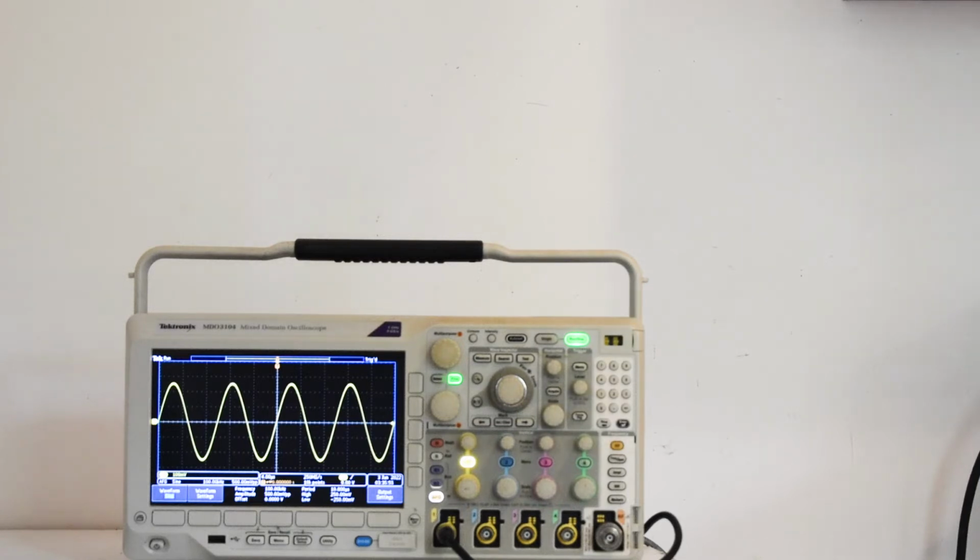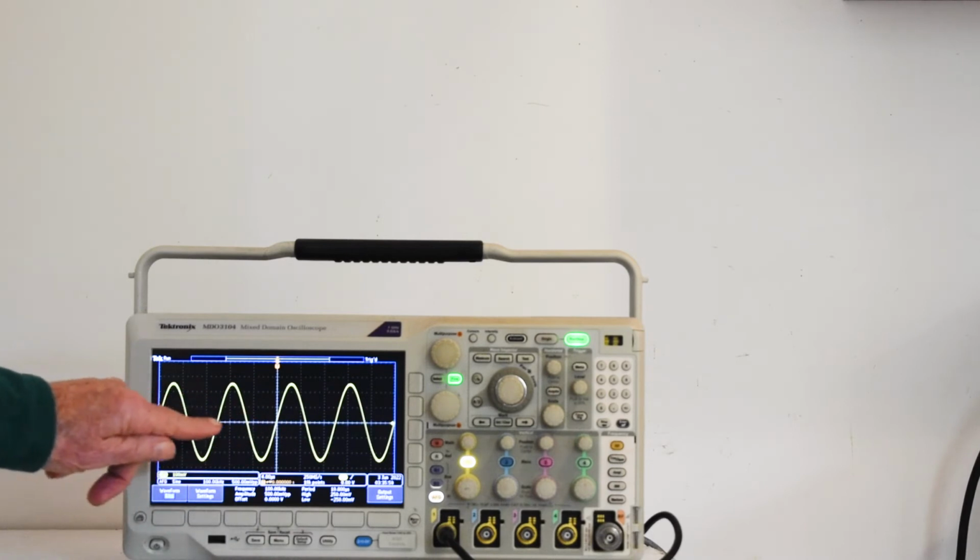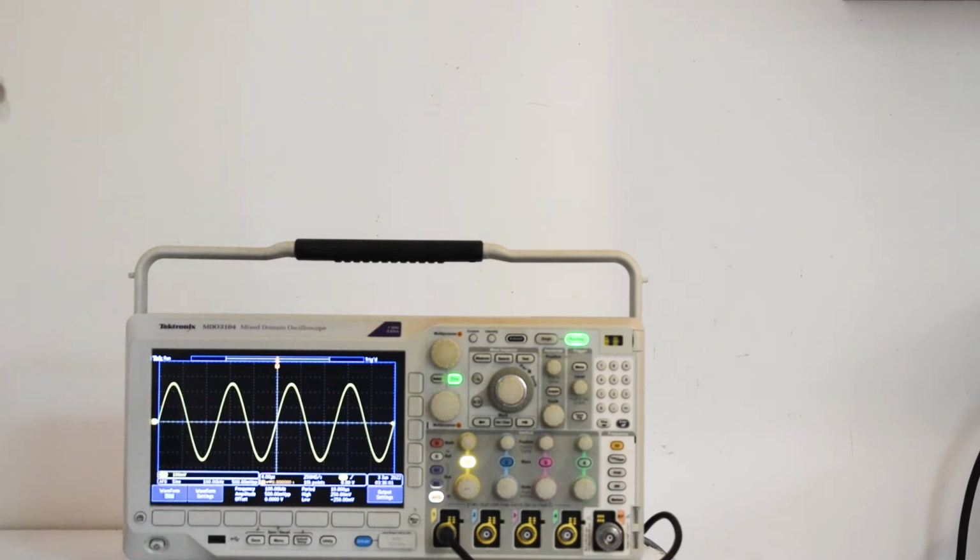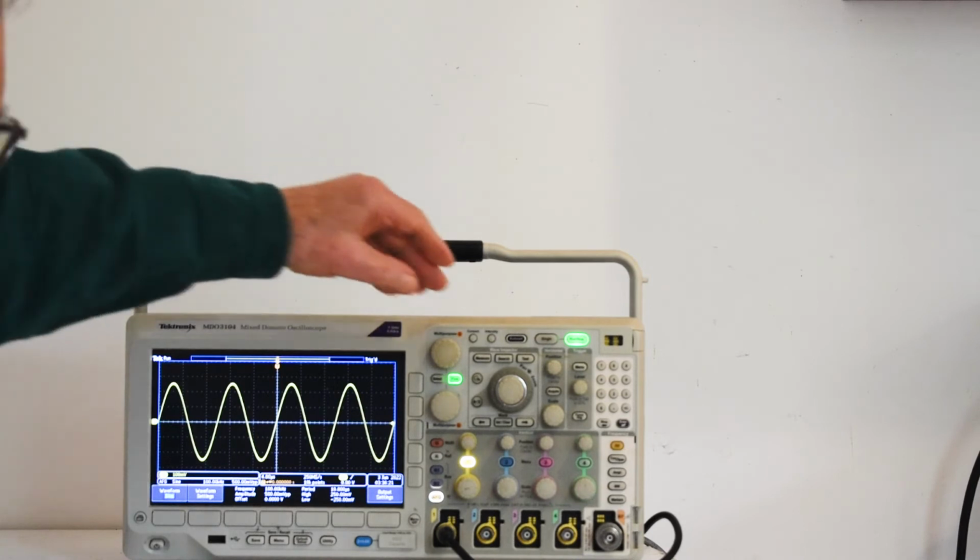The most prominent item on the screen is the main display. It shows the waveform as present at the analog channel inputs. If more than one channel is displayed, each waveform is shown in its dedicated color. The inset box contains the cursor readout when cursors are deployed.